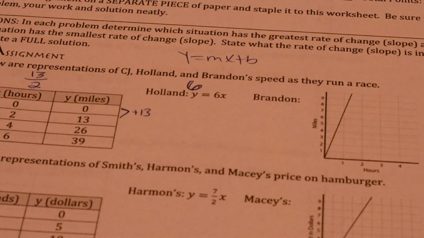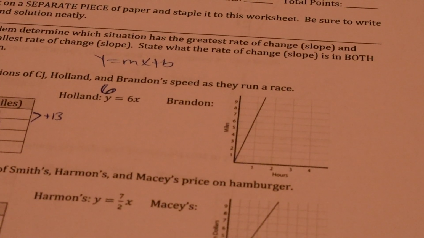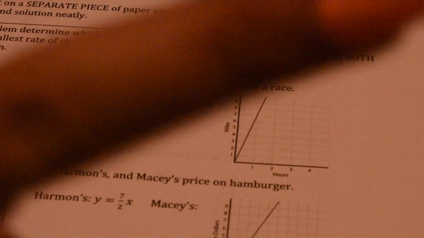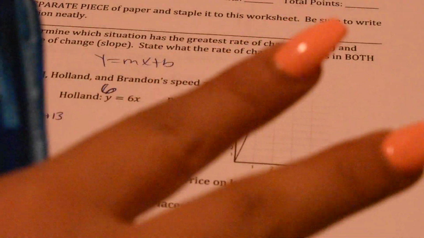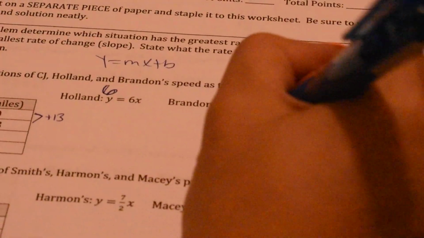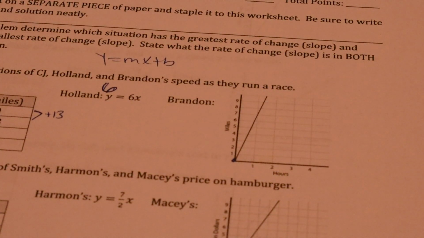Now let's look at Brandon. Brandon, we have a graph. So in this situation, we'd have to create a slope triangle. And to do that, we have to choose 2 points. 2 points on the graph. The first one I'm going to choose is the origin. All these start at the origin, so they're considered proportional relationships. If they don't start at the origin, they are not proportional relationships.